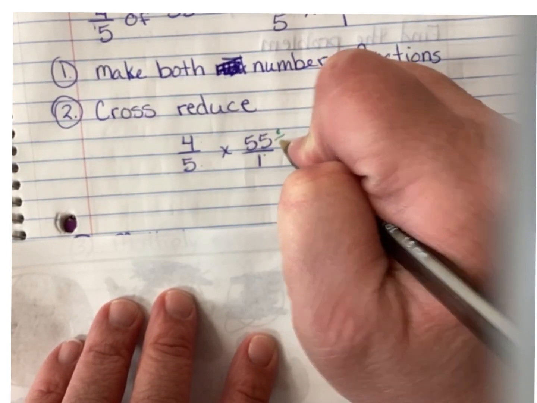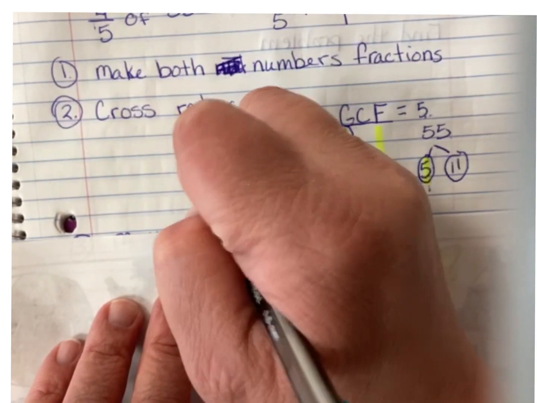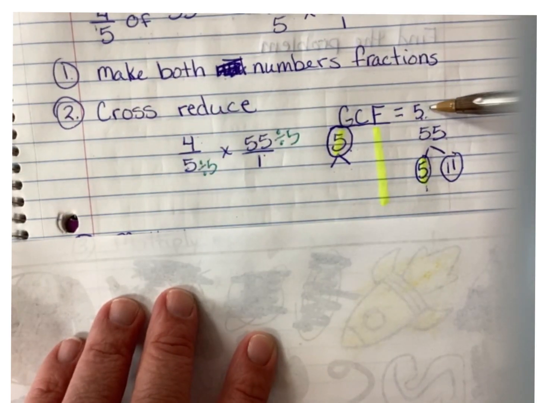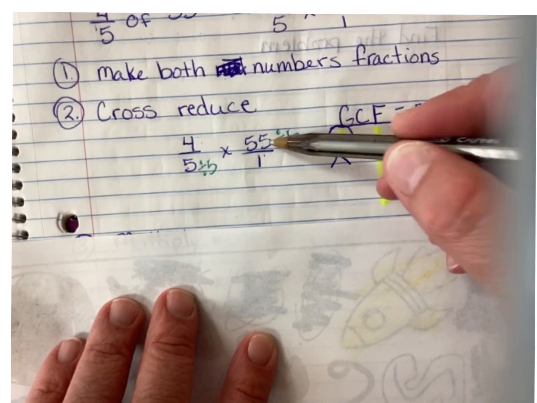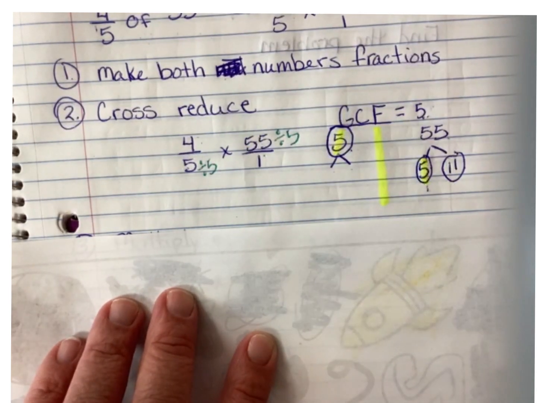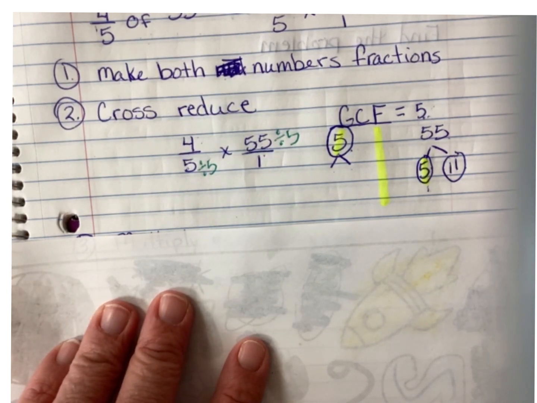And on this side, I'm going to divide by 5. And on this side, I'm going to divide by 5. The GCF that they had in common, I'm going to go ahead and divide by that for each of the numbers. Remember, this is across. This helps me because I'm going to work with some smaller numbers then. Smaller numbers are happier numbers to me, easier for me to work with.